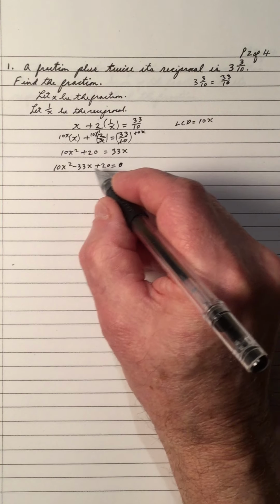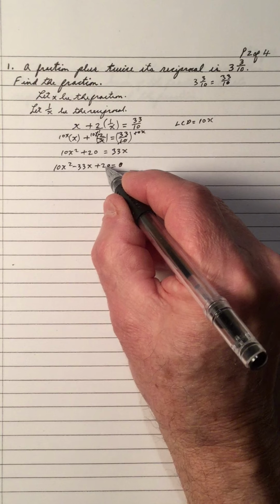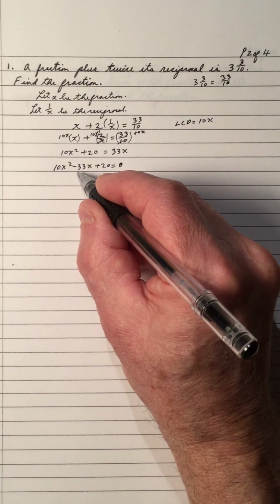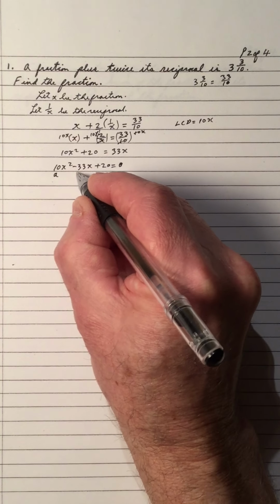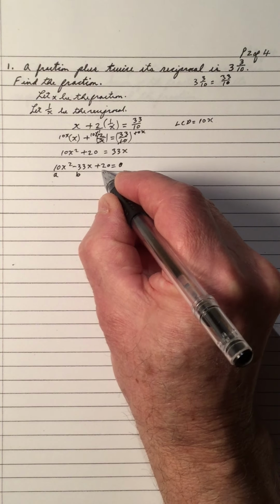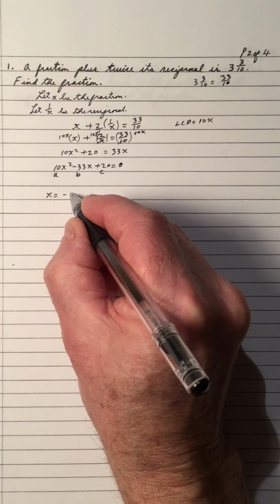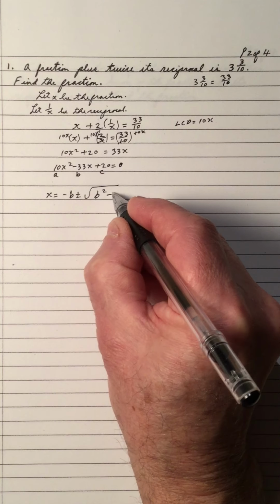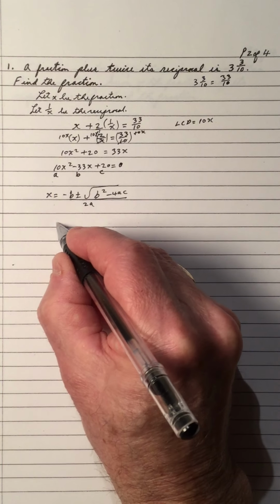Now, I have to factor this, or I can use the quadratic formula. If you deal with the factors of 200, 10 times 20, the product is 200 and the sum is 33, that might be a little bit harder to find. So I'm going to use the quadratic formula where a is 10, b is negative 33, and c is 20. So x equals negative b plus or minus the square root of b squared minus 4ac, all over 2a.